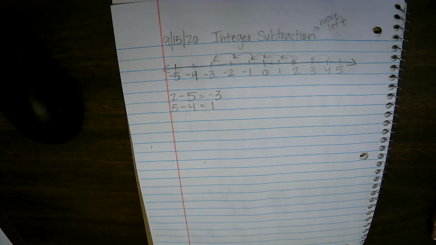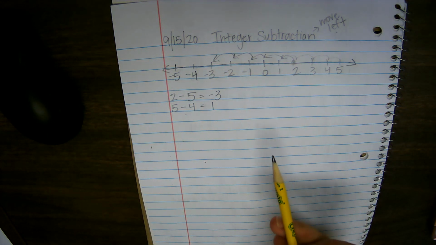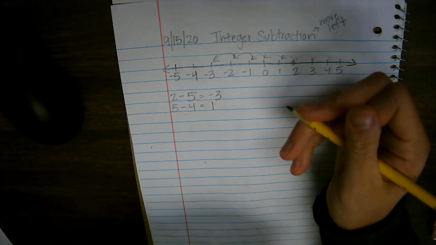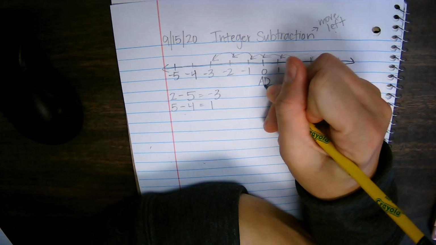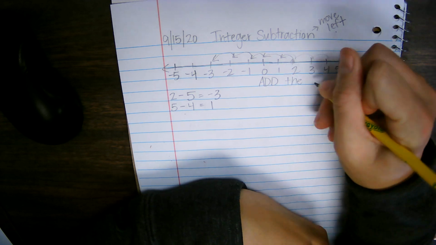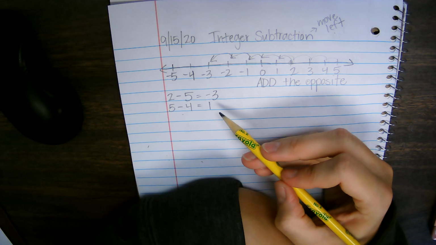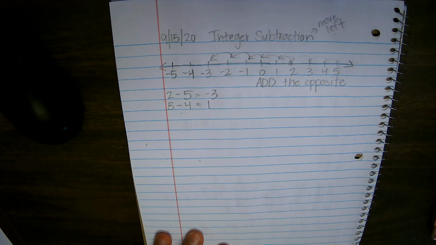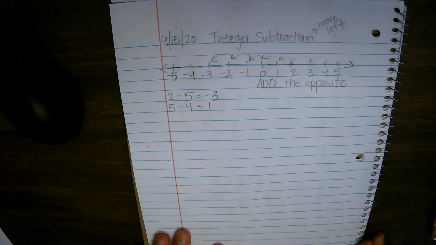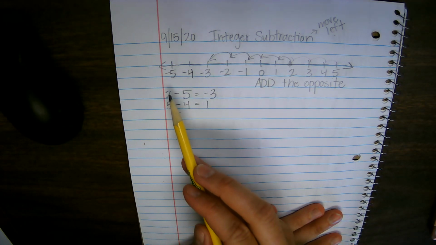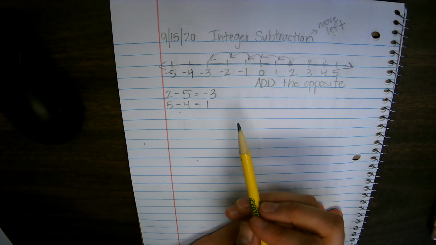So we're going to look at these a little bit differently because these are a tad easier, right? We're going to look at subtraction as adding the opposite. So we're going to add the opposite. Even though I know you can do these simple problems here, it's important that you're understanding how to add the opposite as we get into larger problems. So we're really going to look at this as adding the opposite.